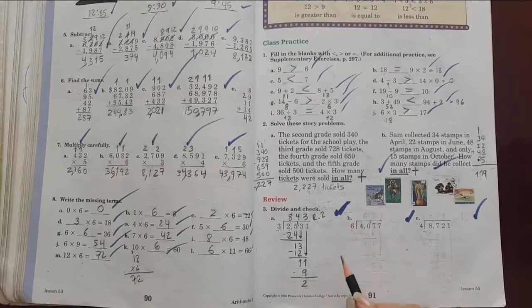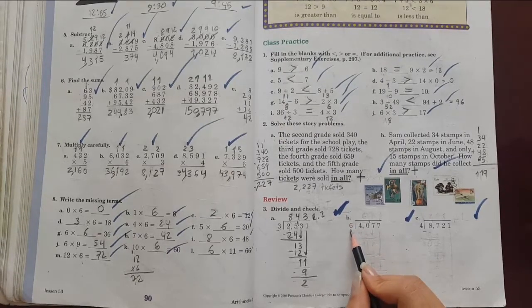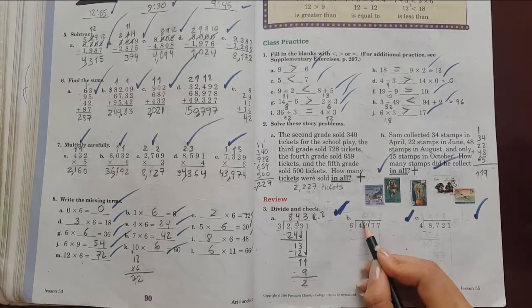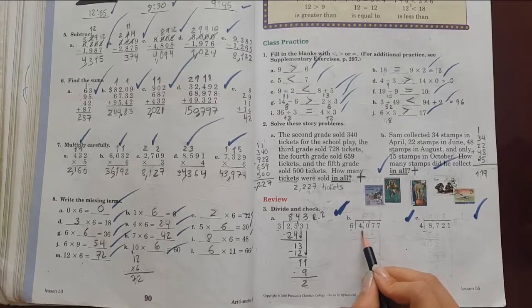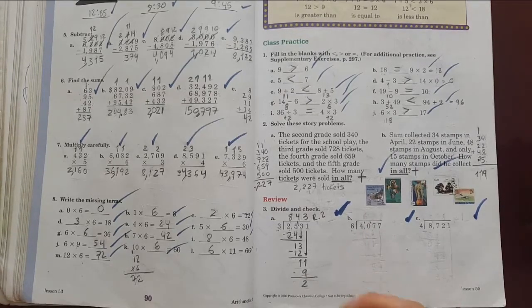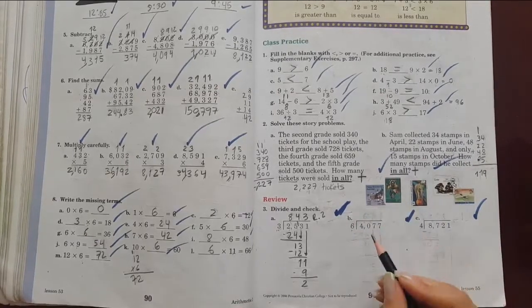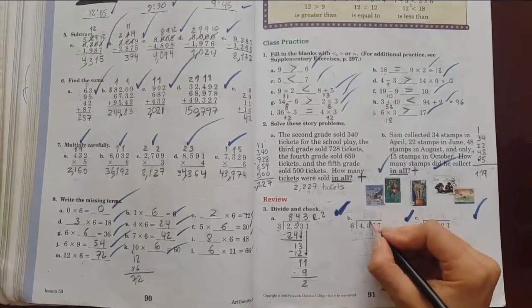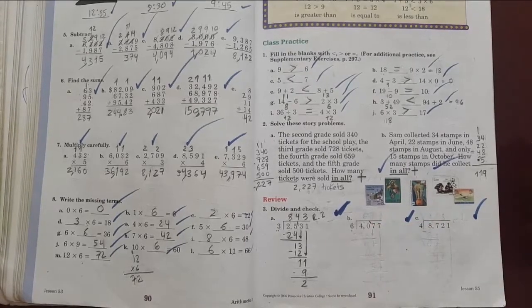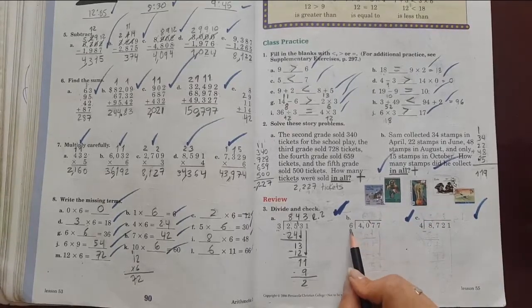Letter B. How many digits do I have here? 1. So I'm going to take 1. May I find 6 in 4? No. So what do I have to say? Hey, 0, come here and work with me. So now it is 40. How many times may I find 6 in 40?